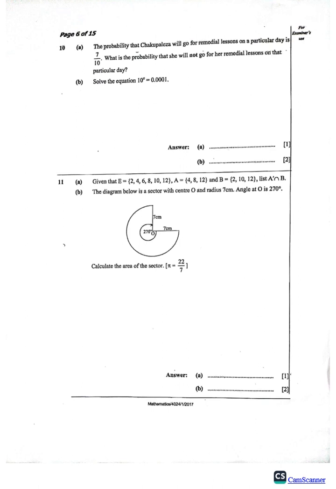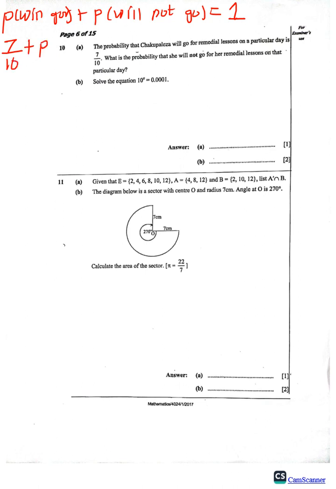Okay, so the probability that she will go plus the probability that she will not go is equal to 1. Then the probability of this person going is 7 over 10, plus the probability of not going is equal to 1. So we move 7/10 to the other side.